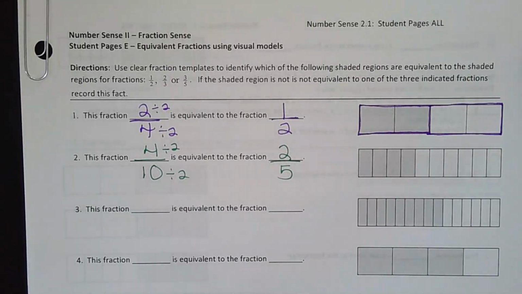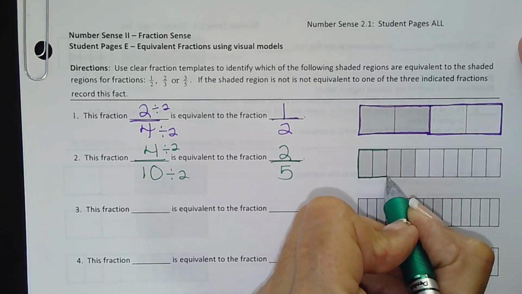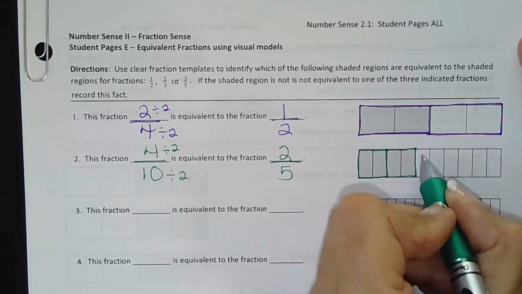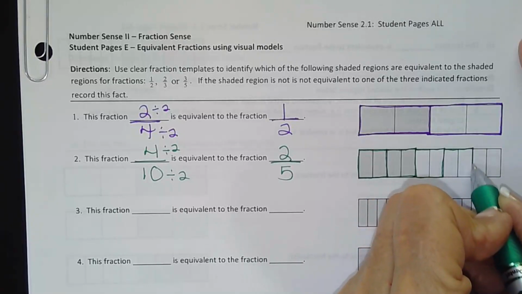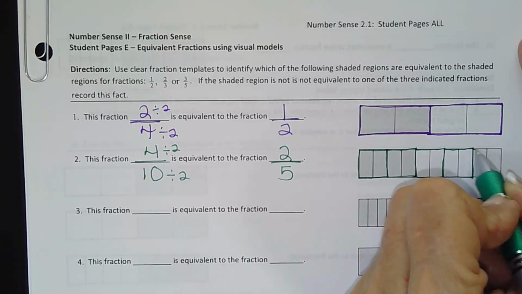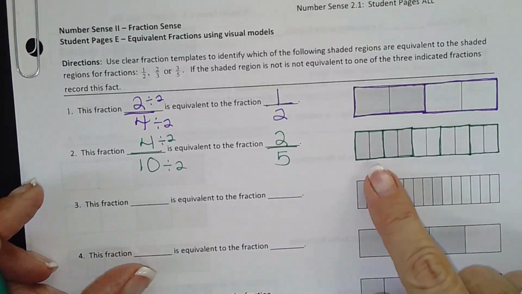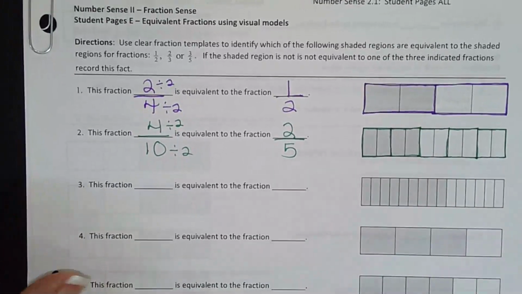So if we were to divide this into 5 rectangles instead of 10, 2 of those rectangles would be shaded. There's the 2 that are shaded, and here's the 3 that are not. So you can easily see why 4/10 is equal to 2/5, because when we divide it into 5 separate rectangles, 2 of the rectangles are shaded.